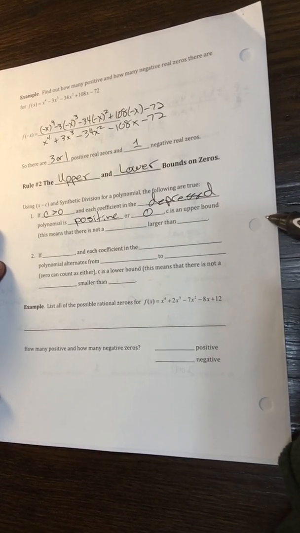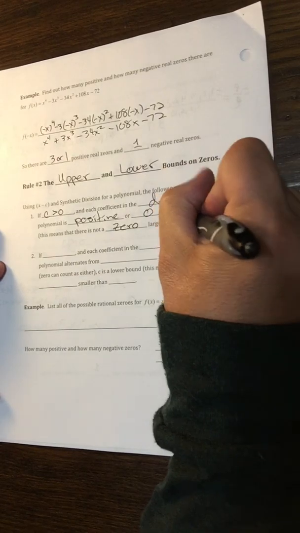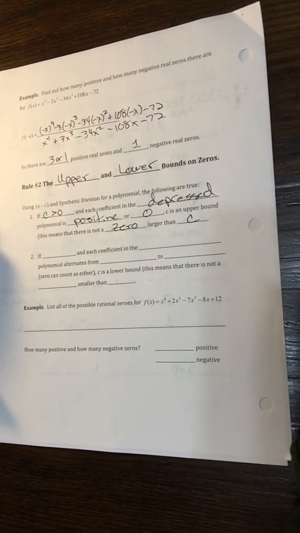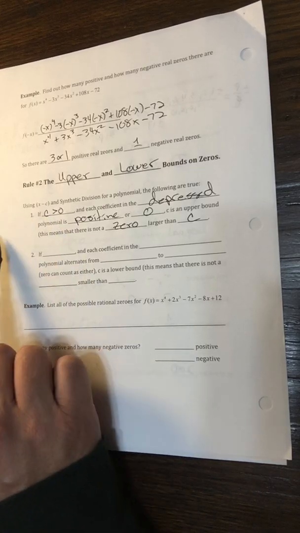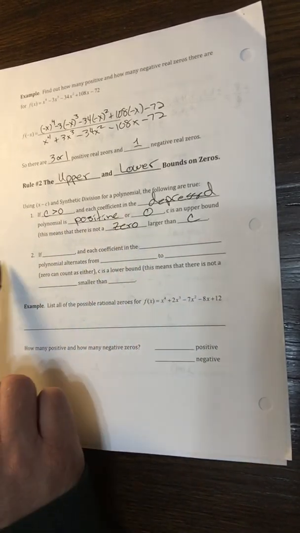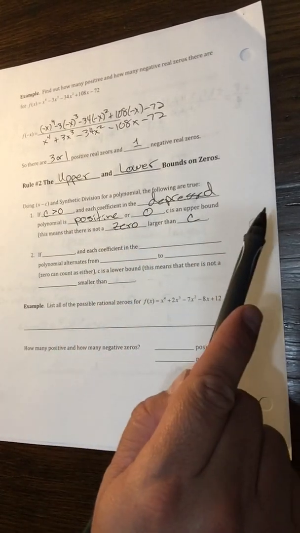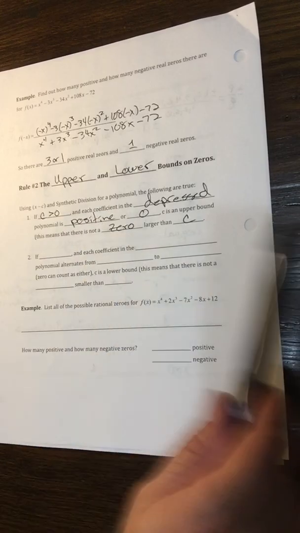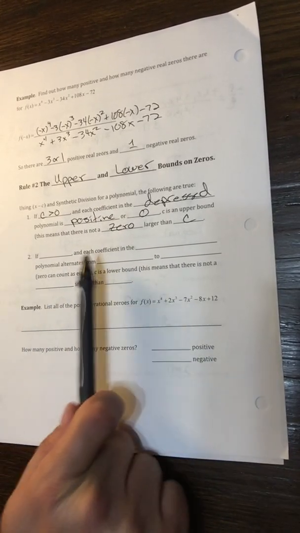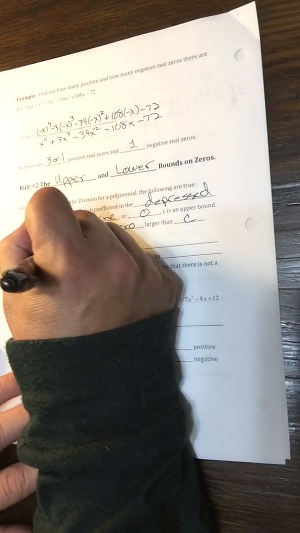Then c is an upper bound. Now, how's that helpful? That means there is not a zero larger than c. So let's say I'm putting a 4 in for synthetic division. I put a 4 in and I do the division and I don't get a 0, but I do get a bunch of positives down in the bottom. What that means is I know I don't need to try anything bigger than 4 because 4 is an upper bound. There won't be an x-intercept bigger than 4. So when you have your list of p over q's, start in the middle. If you don't find an answer but you do find it's an upper bound, you just cross off the upper half of your numbers.